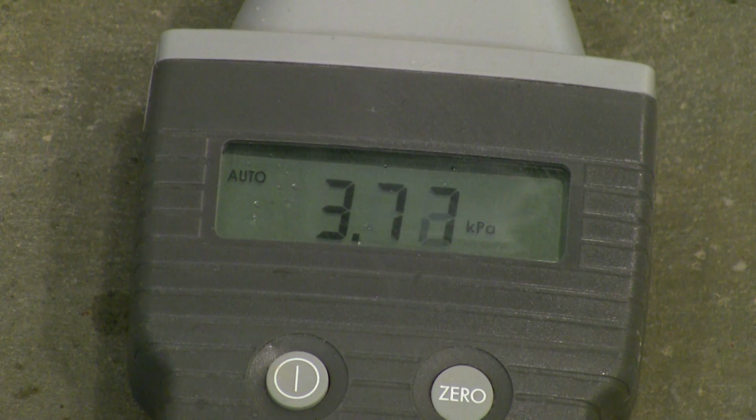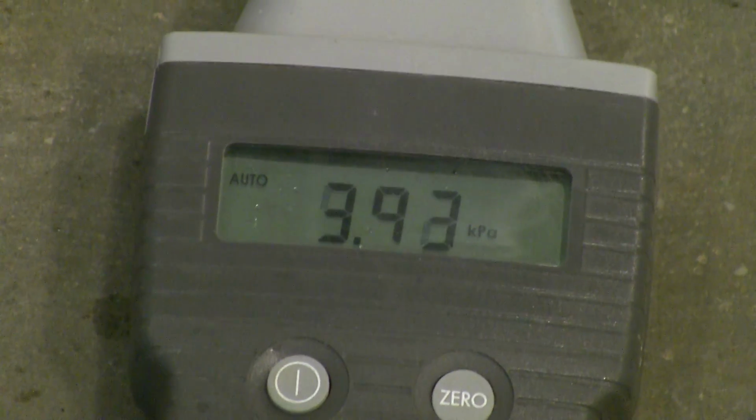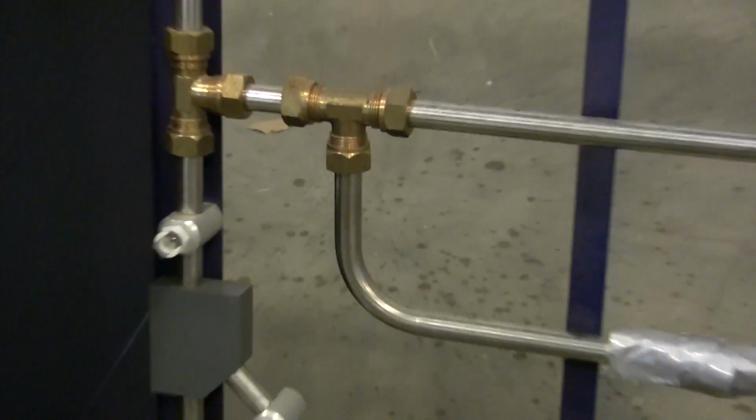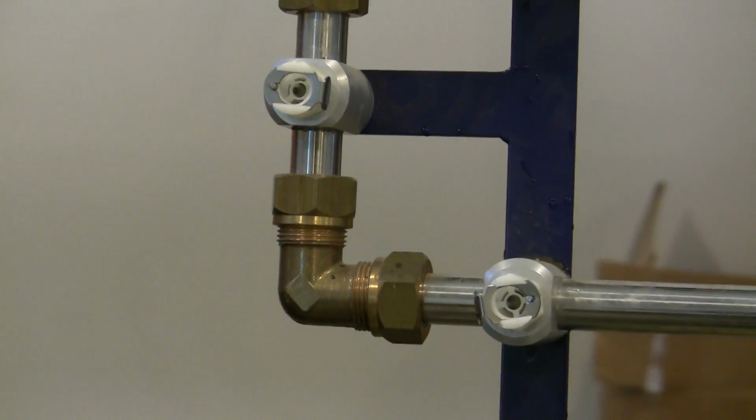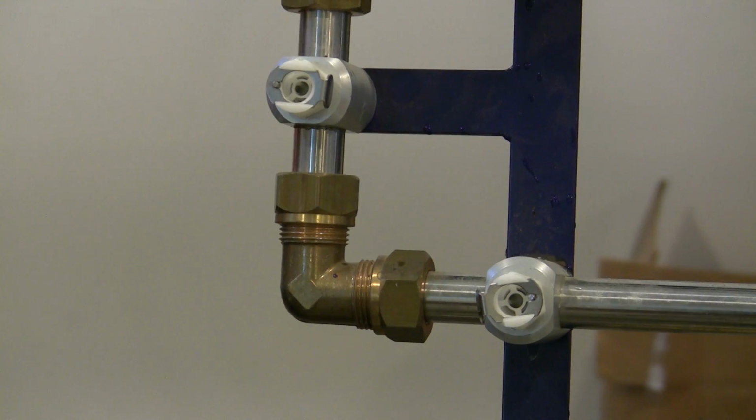Next, we'll be doing fitting number 22, which is the 90-degree elbow. Here's our 90-degree elbow. We can plug into it.